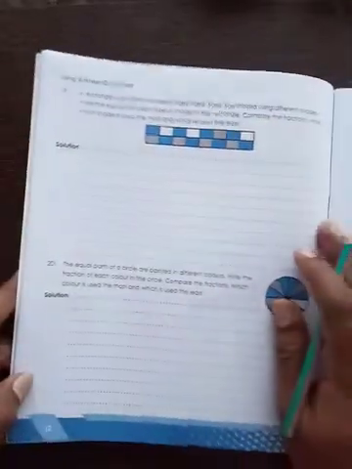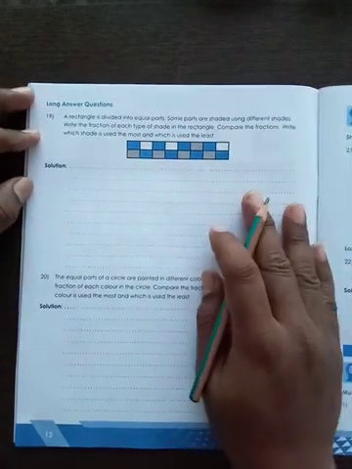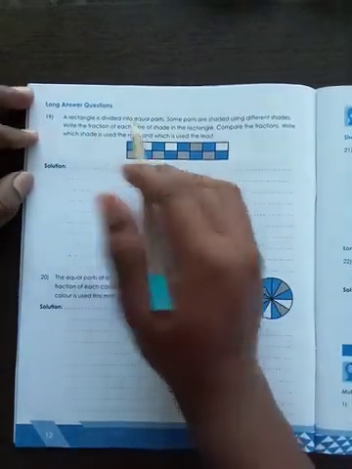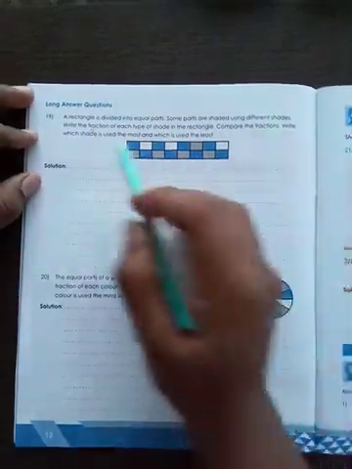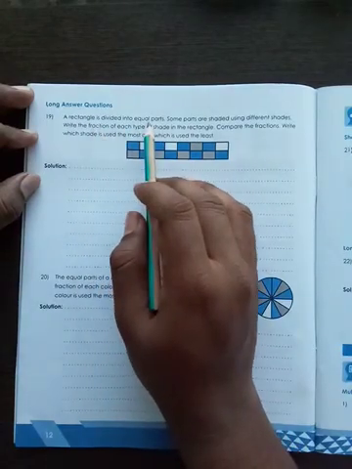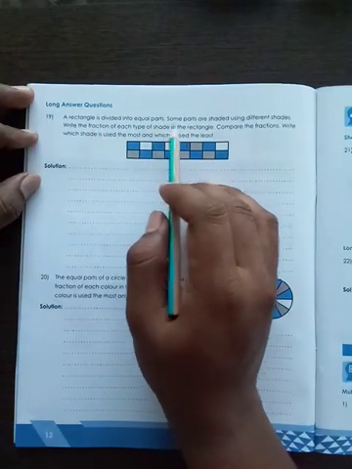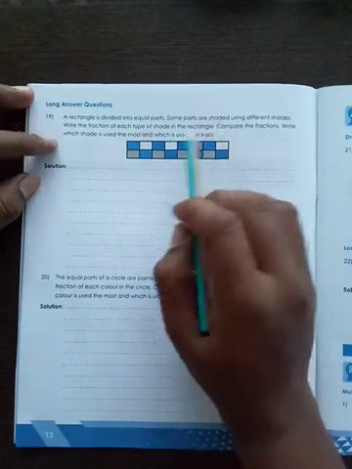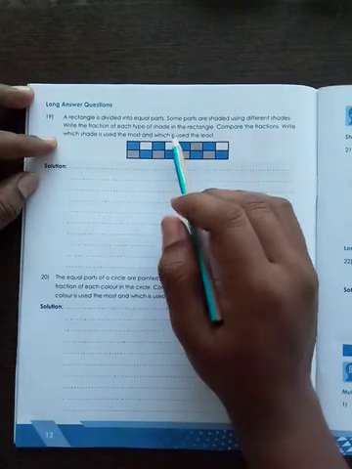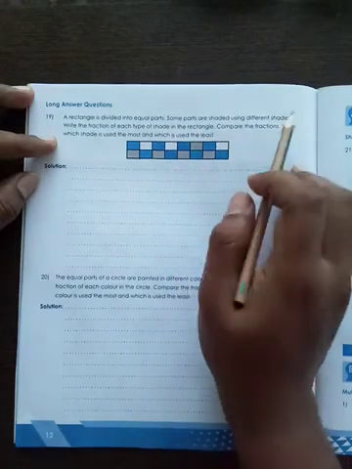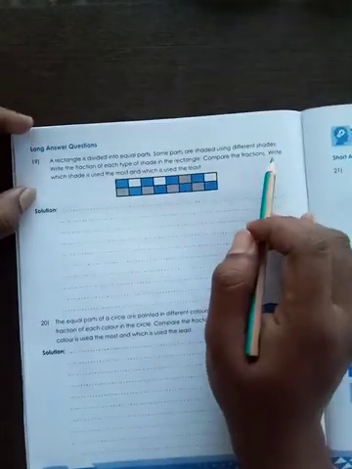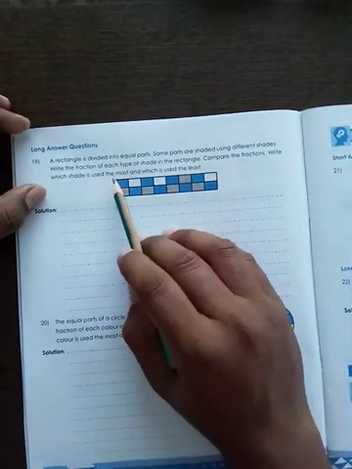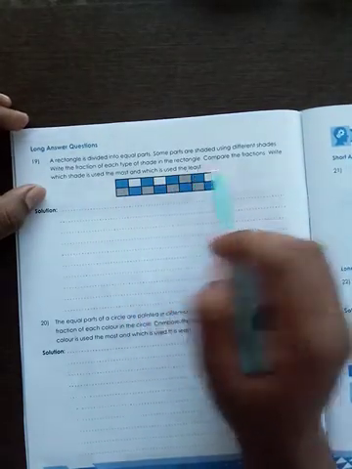Okay students, now let us move ahead to page number 12. Here we have the long answer questions. A rectangle is divided into equal parts. Some parts are shaded using different shades. Write the fraction of each type of shade in the rectangle. Compare the fractions. Write which shade is used the most and which shade is used the least.